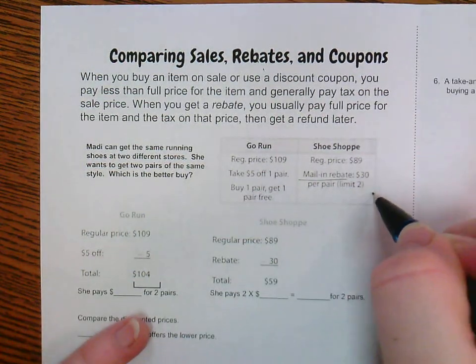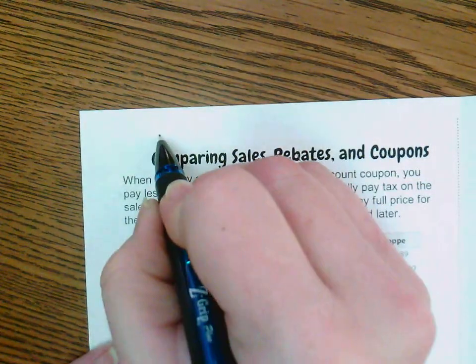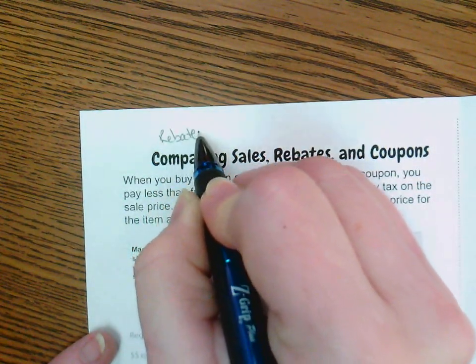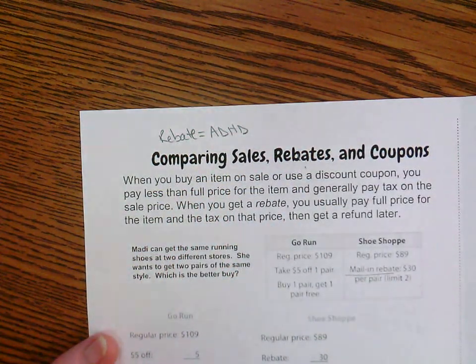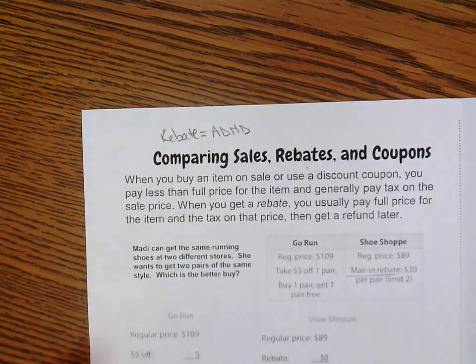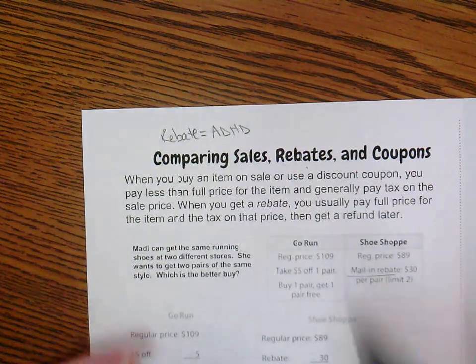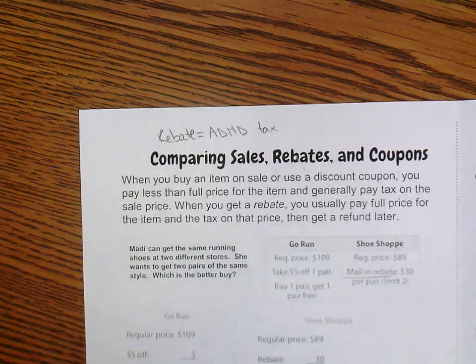I call that an ADHD tax. Yeah, I'm gonna put a note up here. Rebate, ADHD tax, because I never remembered to send those things in. And I ended up buying a more expensive item because I thought I was going to send in this rebate and get $20 back. I lost the receipt, I lost the form, or I just straight up forgot, and ended up losing out money just through my forgetfulness.